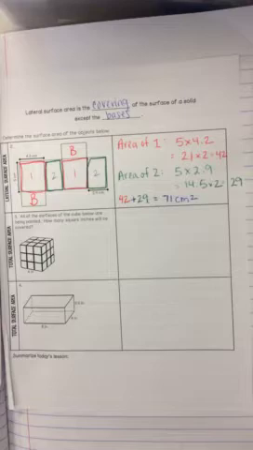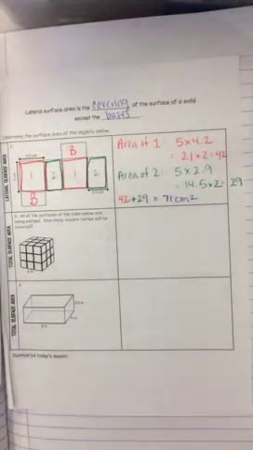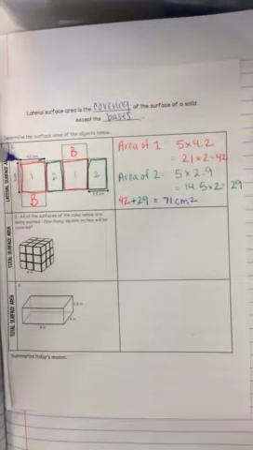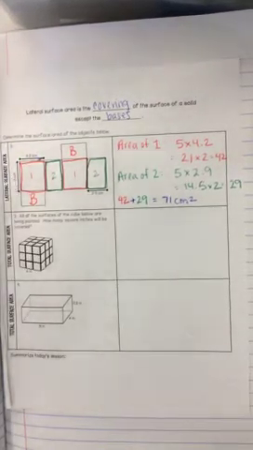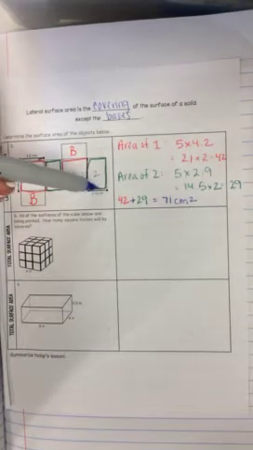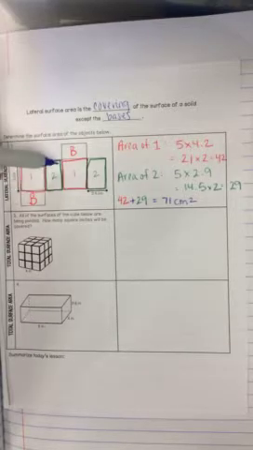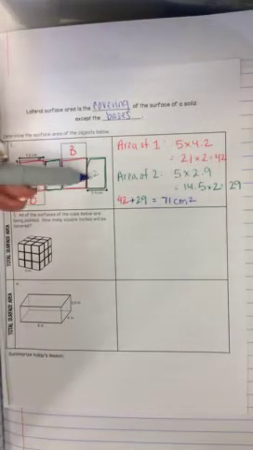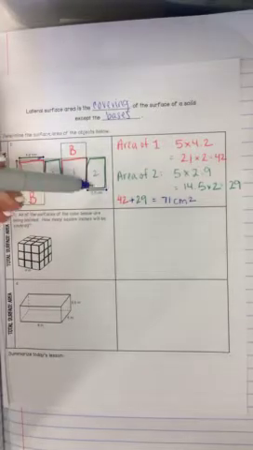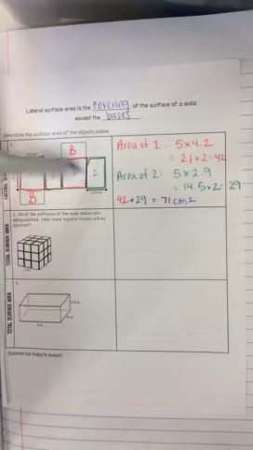Now you may be asking, well, how did I know to identify this as the base and this as the base? Well, we see that we have the dimension of this length and this height. We also have the dimension of this length. And if this height is 5 centimeters, then this is 5 centimeters, this is 5 centimeters, this is 5 centimeters, and this is 5 centimeters. So really we have the dimensions of rectangle number 2 in green as well.